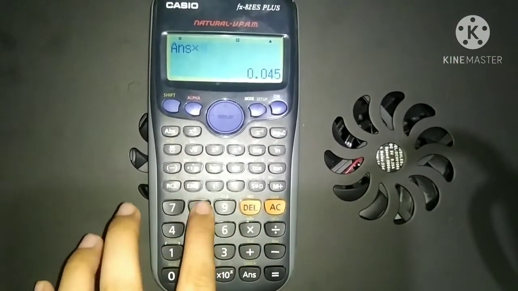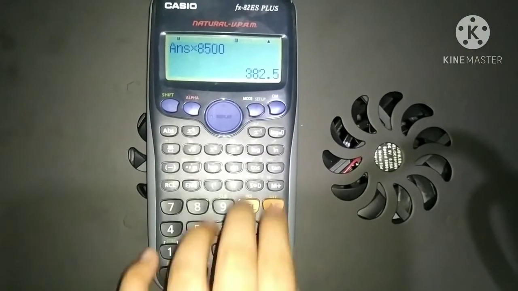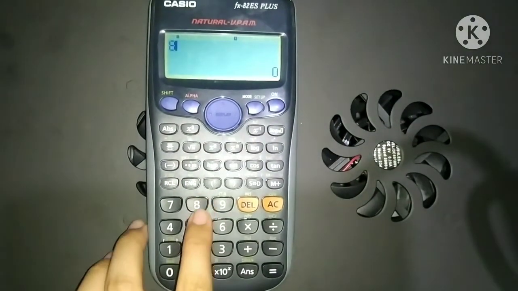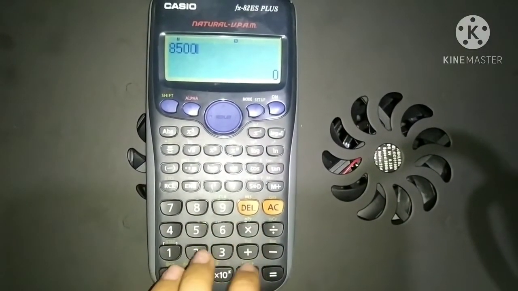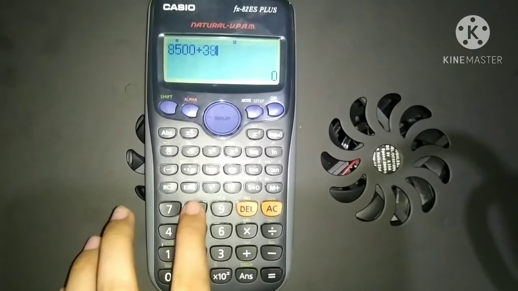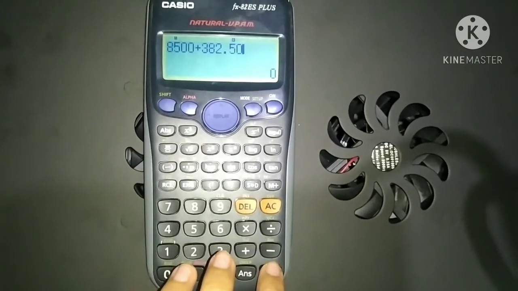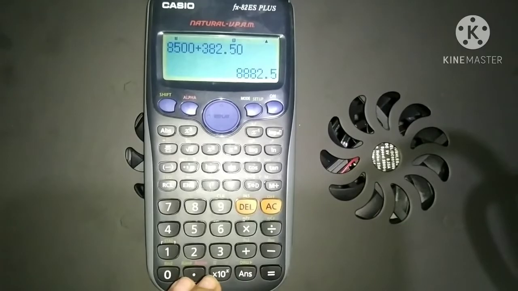On the calculator: 9 divided by 12 times 0.06 times 8,500, then 8,500 plus 382.50. If you're still confused and wondering where I got the 9 divided by 12, the 9 came from the 9 months that's stated in the given, and 12 because there are 12 months in a year.